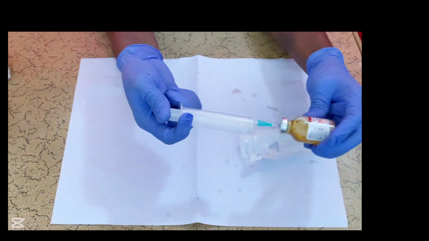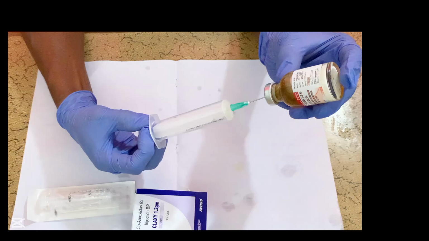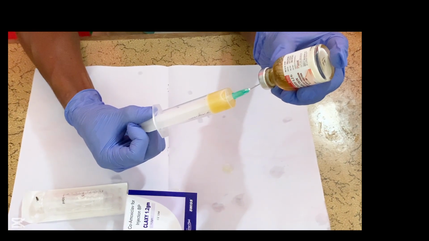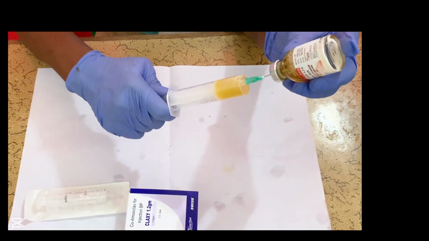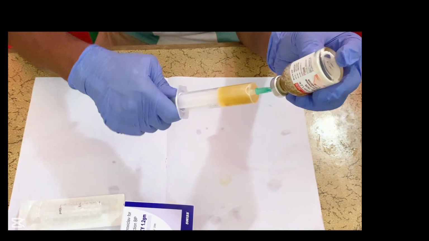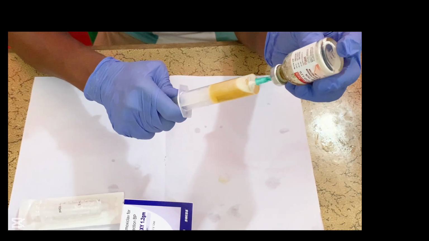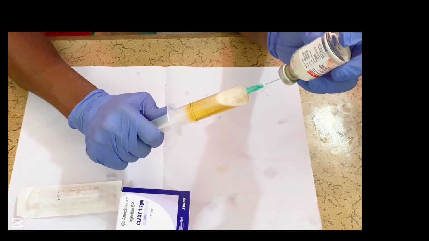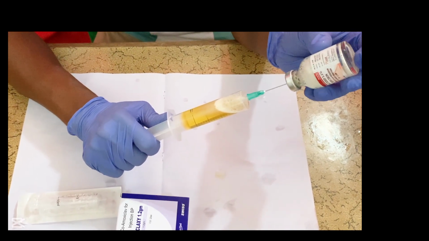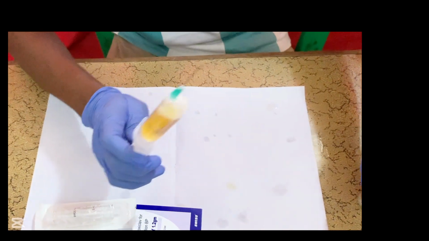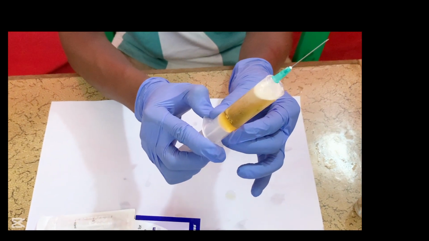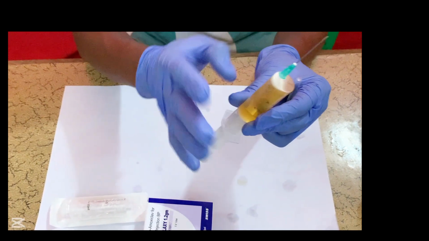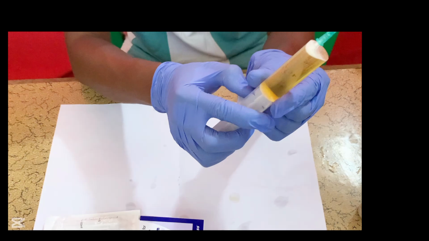Then you hold the vial horizontally. Then make sure you withdraw all the drug from the vial. So it's very simple. This is how you are going to withdraw. Make sure you keep the needle in line with the drug to avoid air bubbles rushing into the syringe. So this is how you are going to withdraw the drug from the vial. When you finish, make sure you remove the needle from the vial. Then you remove any air bubble. Make sure that you remove any air bubble from the syringe.